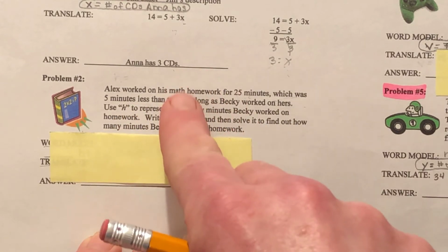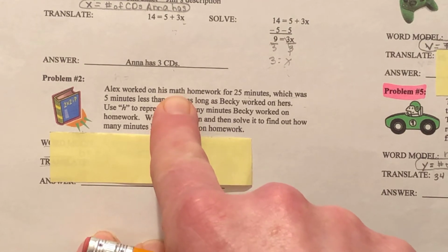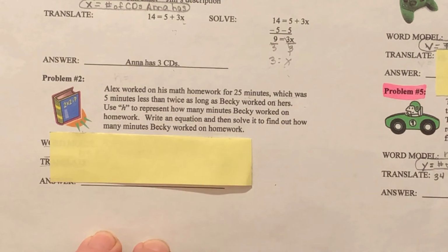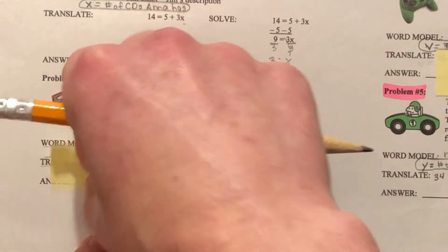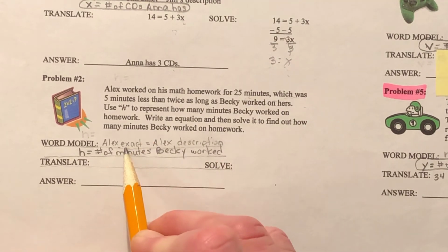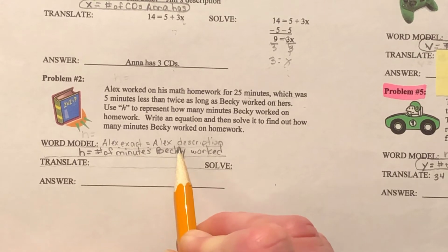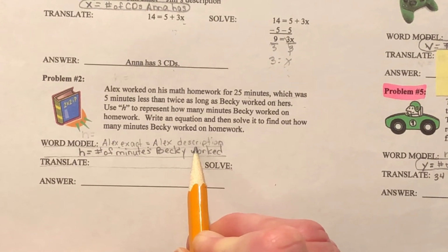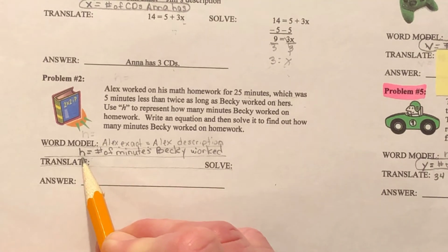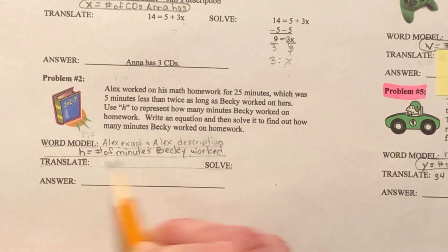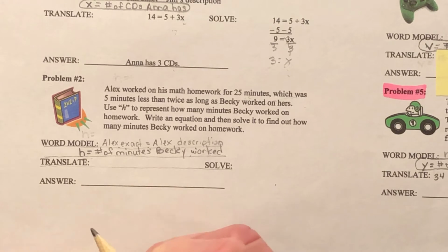And using the minutes he worked and the description, we'll be able to figure out how many minutes Becky worked. So the word model: the exact amount he did homework equals the description. And when you're writing his description, it includes how it relates to Becky. H is the number of minutes Becky worked. That seems like it should be an M for minutes. H seems like it would be for hours. That's weird.